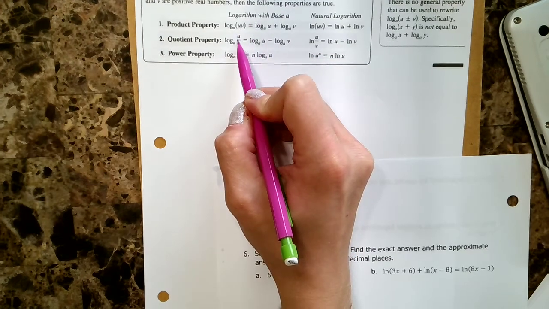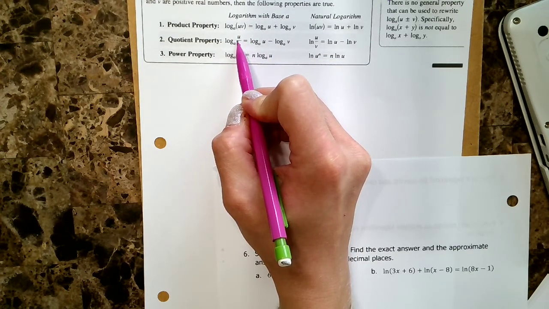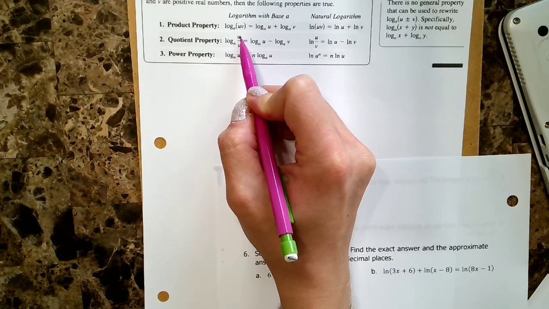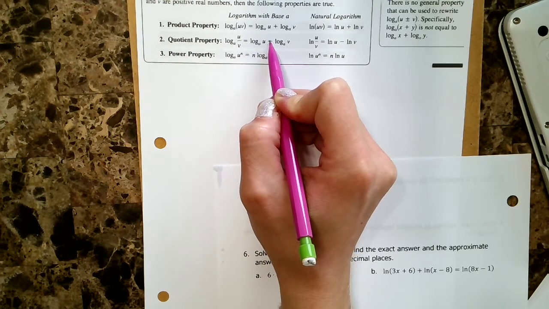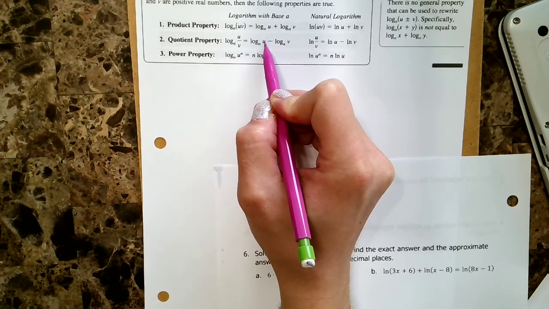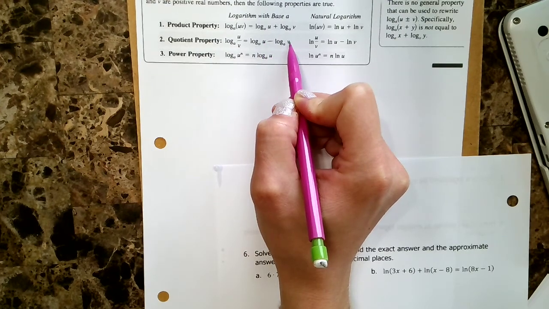The quotient property says if you're dividing, you take the log of the numerator minus the log of the denominator. And we can go the opposite way too. If we're condensing, if we're subtracting, then we can take u divided by v.